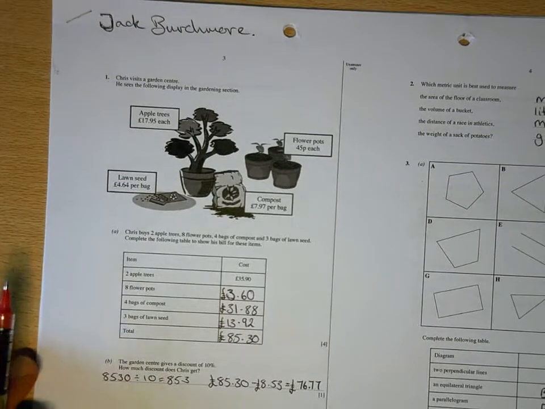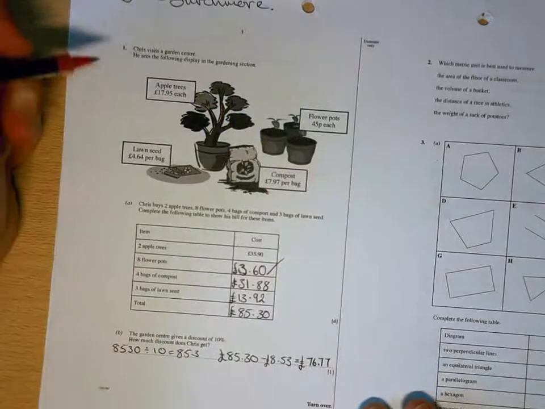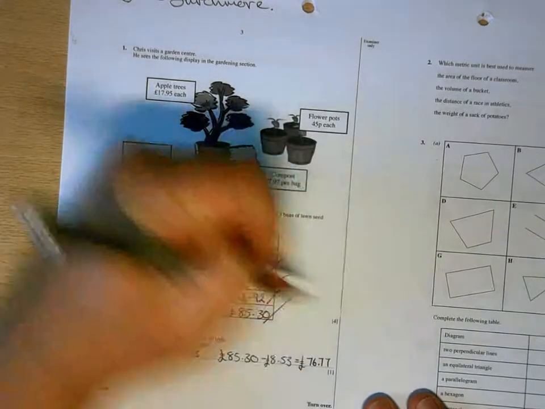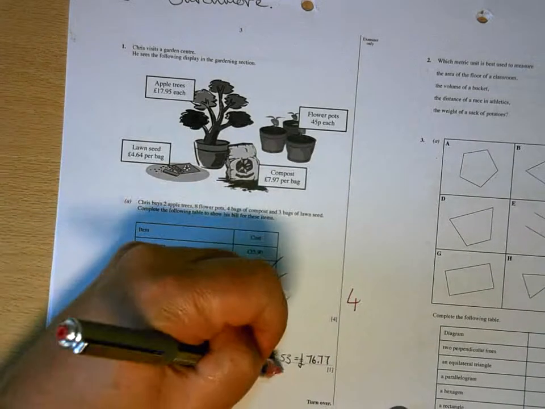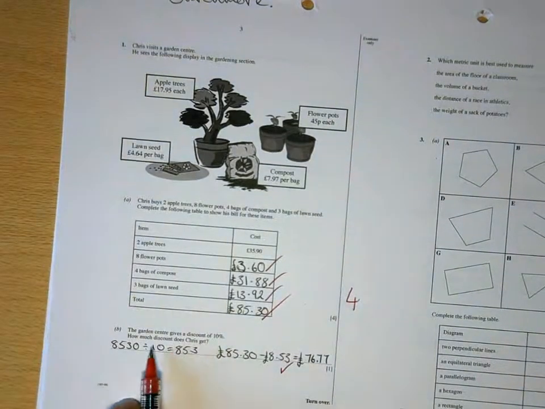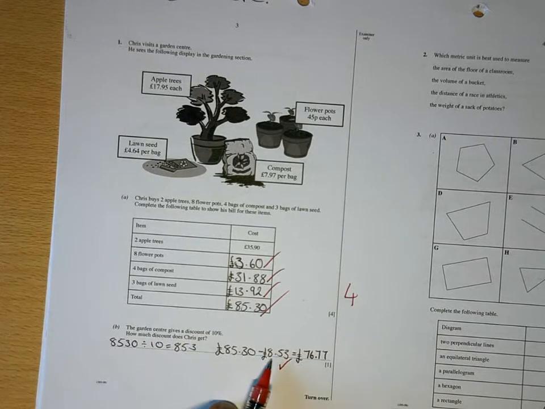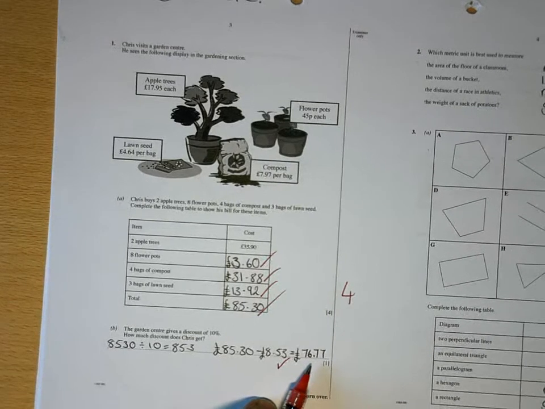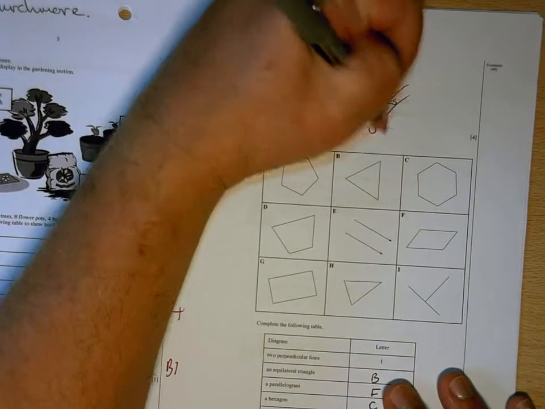Right then, Jack, so the last calculator paper I marked for you, you scored 36, so let's see how you get on this time. Okay, full marks there. £8.53 is correct. You haven't read the question properly. It's asking how much discount does Chris get. The discount is £8.53. 76.77 is what he actually paid for it. But I can see clearly there that that's the discount, so I'll give you the mark. That's good.